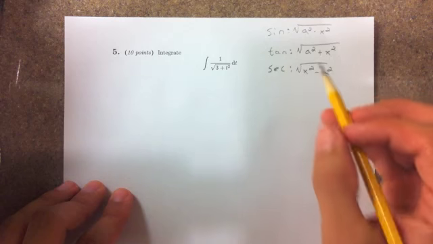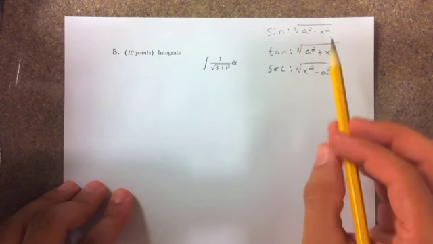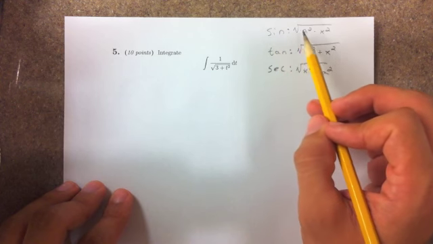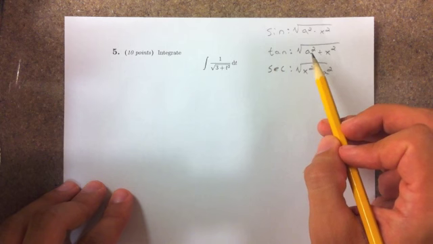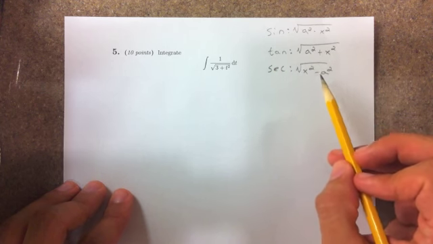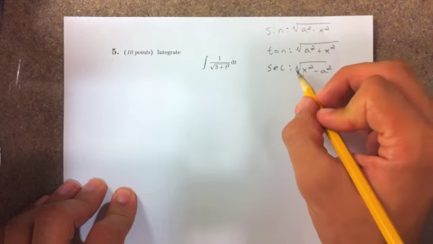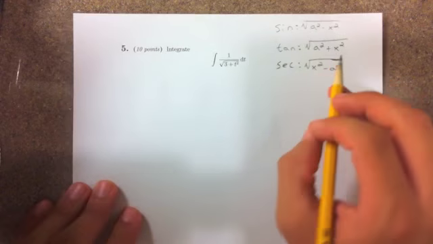So for trigonometric substitution, you need to have in your equation one of these forms. For a sine substitution, you're going to need root a squared minus x squared. For the tangent substitution, you're going to need root a squared plus x squared. And for the secant substitution, you're going to need root x squared minus a squared. So, as we can see, it would fit the tangent substitution. So we're going to draw a triangle.